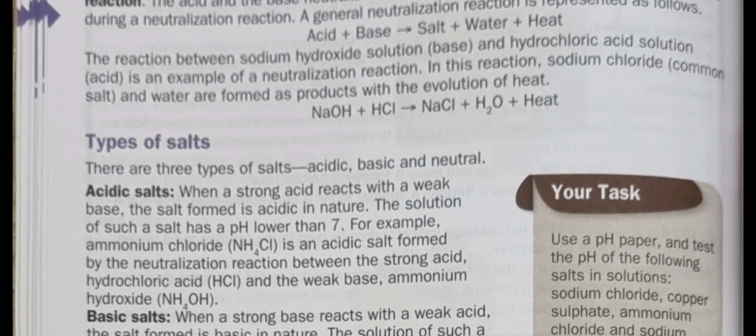The reaction between sodium hydroxide and hydrochloric acid: NaOH, sodium hydroxide solution, is a base, and HCl, hydrochloric acid, is an acid solution. This is an example of a neutralization reaction, and we will get NaCl salt. This is the common salt, NaCl. In this reaction, sodium chloride, common salt, and water are formed as products with the evolution of heat.